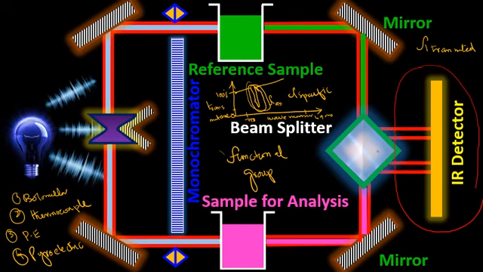The radiation that reaches the detector is then passed to a readout system, which interprets the transmitted radiation from the sample into the infrared radiation spectrum.